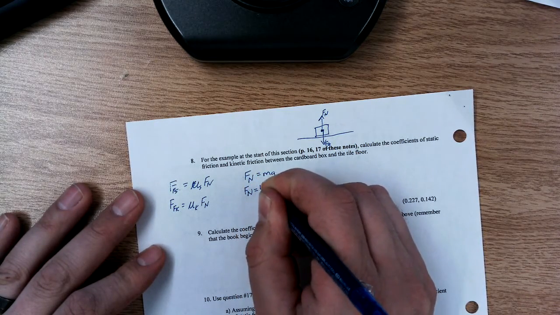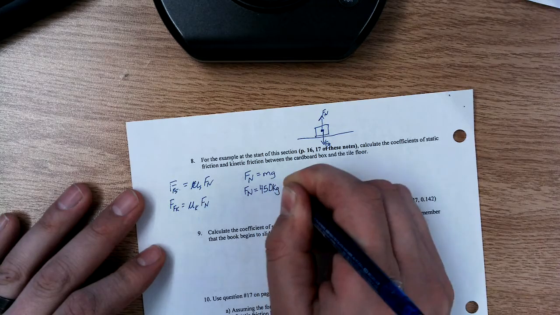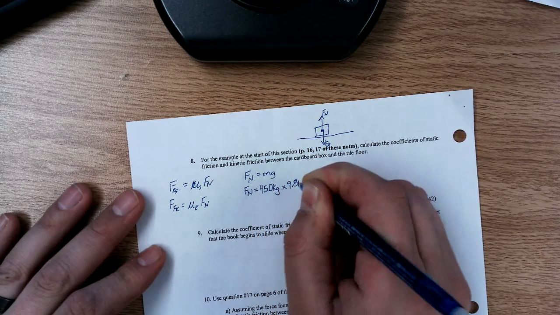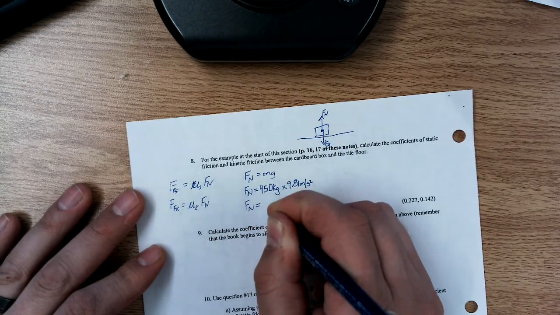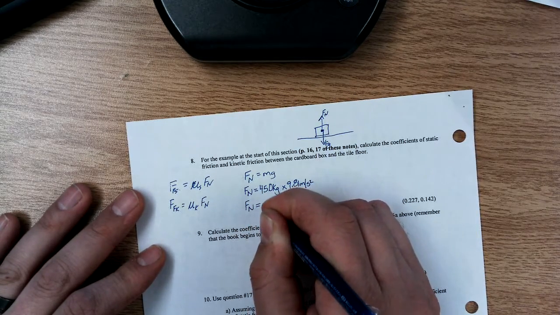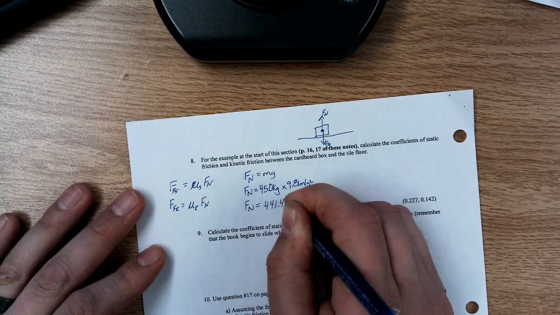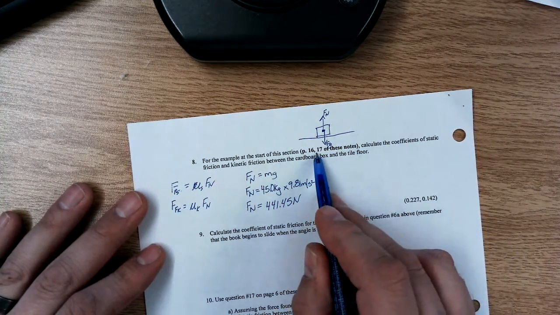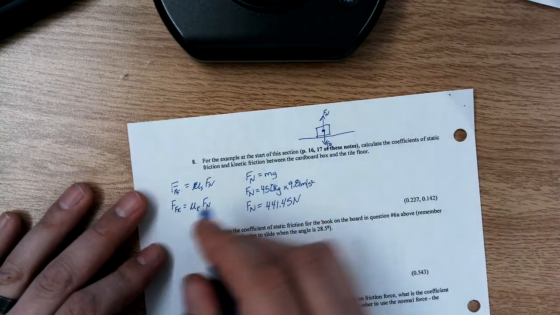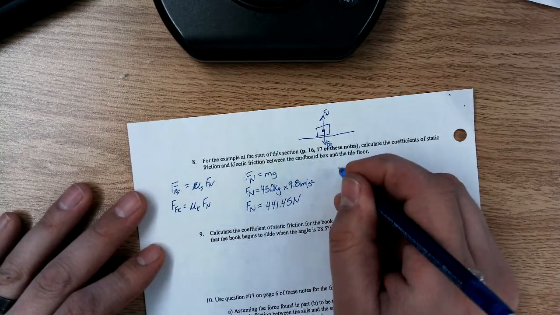Our mass is 45 kilograms times 9.81 meters per second squared. So our Fn is equal to 441.45 newtons.